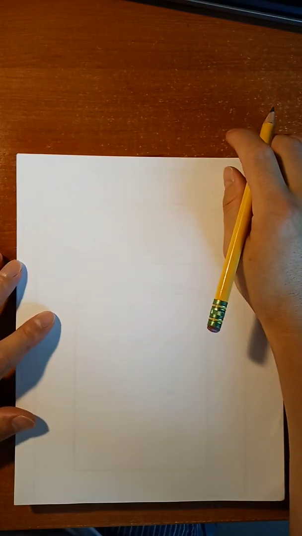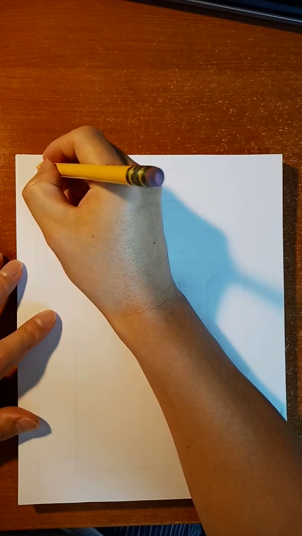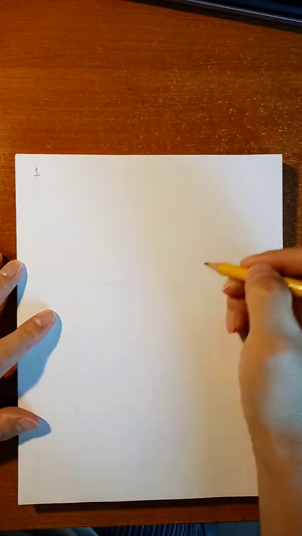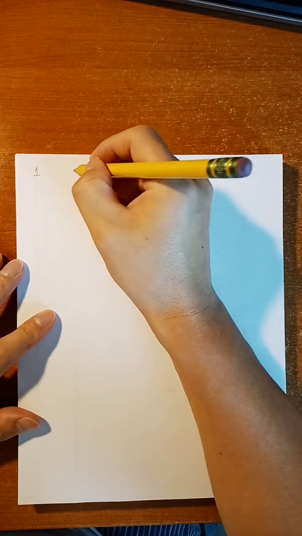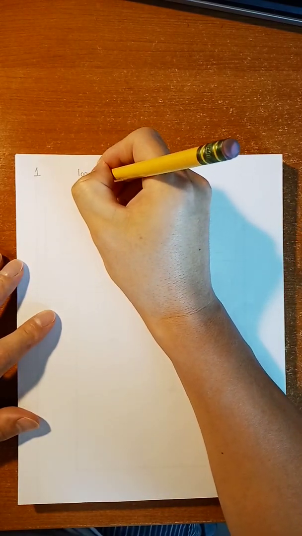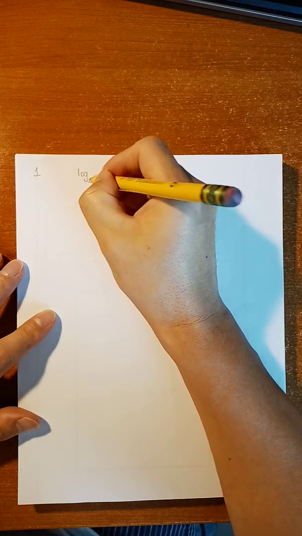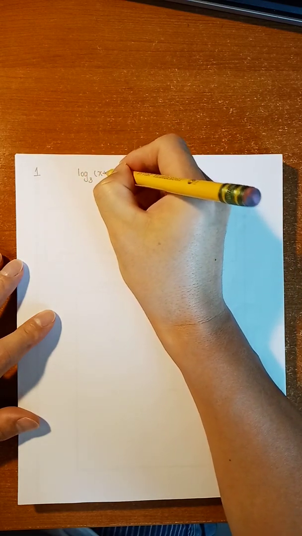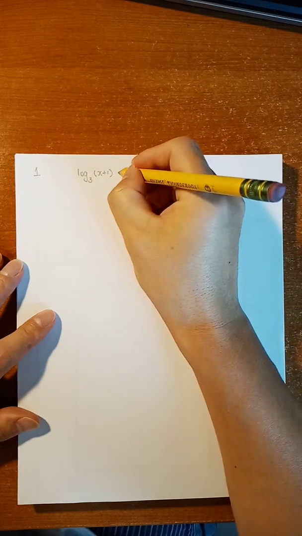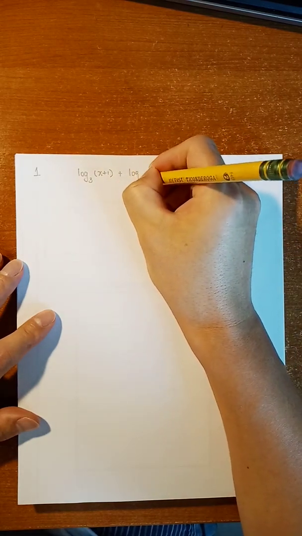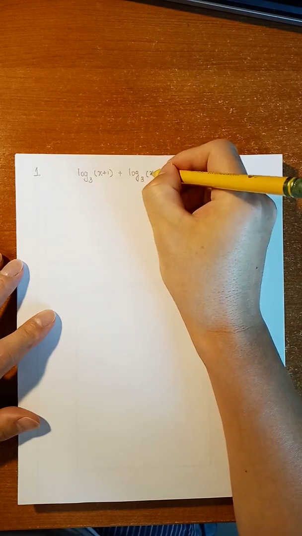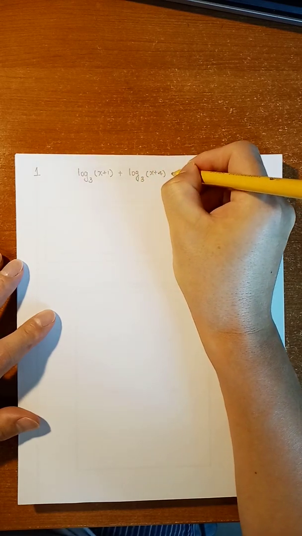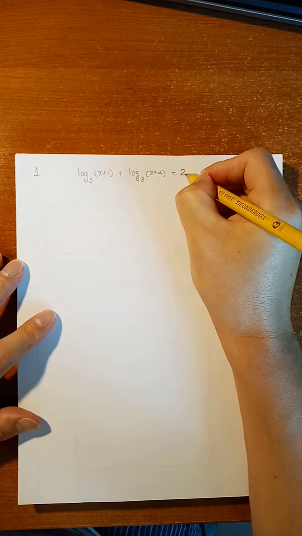Okay, now let's discuss this practice exam. First problem. Solve two equations. Number one, equation 1: log base 3 of (x plus 1) plus log base 3 of (x plus 4) is equal to 2.